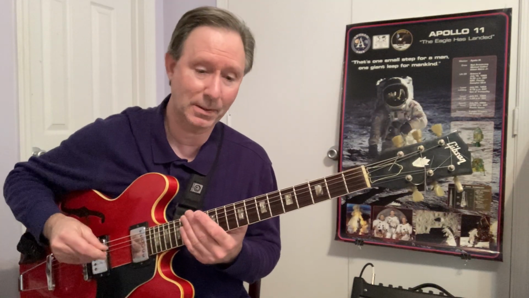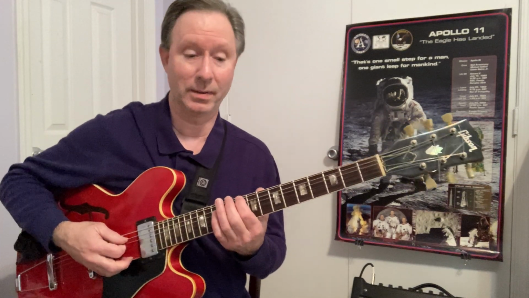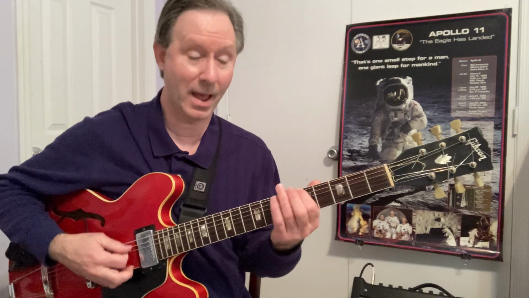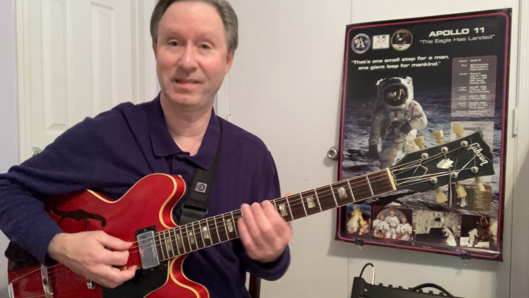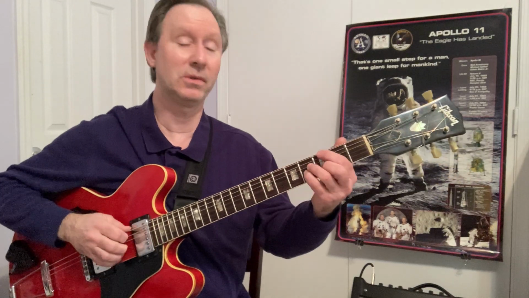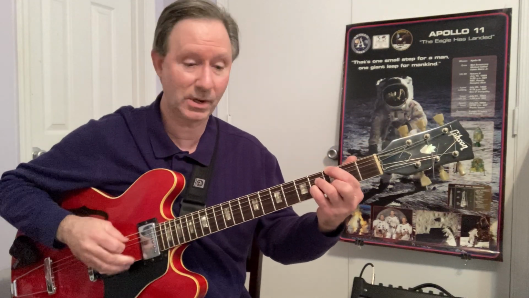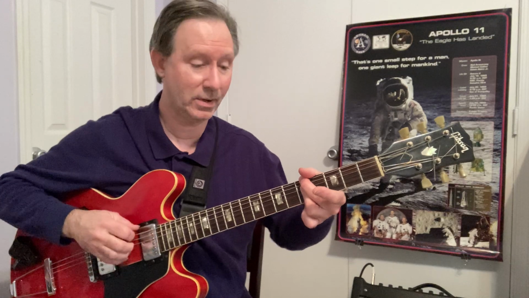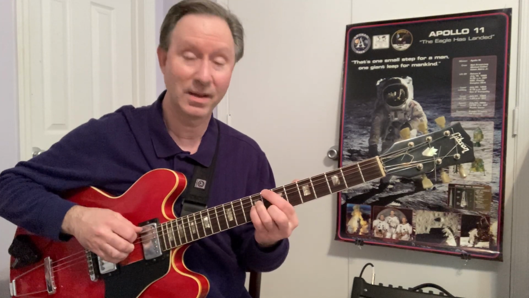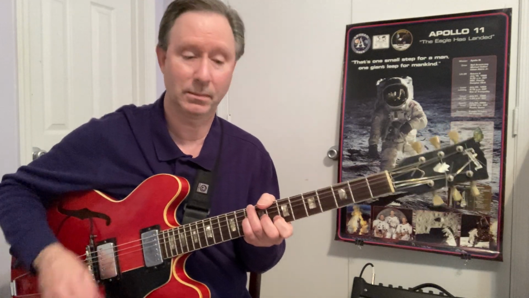The fourth example uses some jazz harmonies to get from the 1 chord to the 5 chord. So we have G, A, B, C, C sharp, D. And the chords are G major 7, A minor 7, B minor 7, C major 7, C sharp diminished, and then D11.